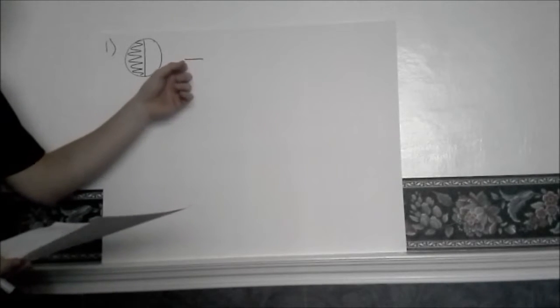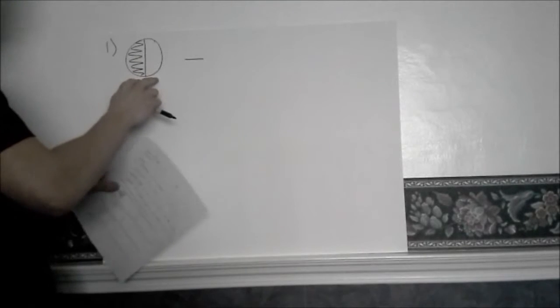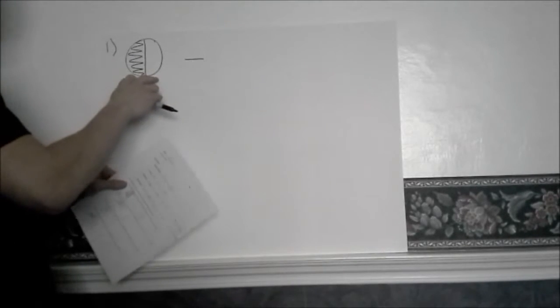So we're going to draw a bar for the fraction. Now, the denominator, like I said, is the total number of pieces. So in this case, the whole pizza contained 2 different pieces. So what we want to do is put the total number in the denominator.